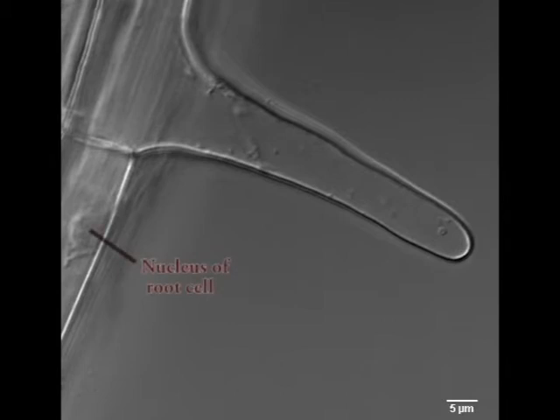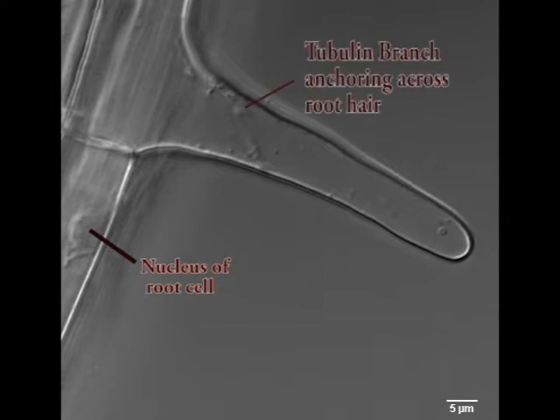Next we'll move on to a DIC of our root hair. To the left you'll notice the nucleus of the root cell, and on the top you'll notice a tubulin branch anchoring from across the root hair. This could be used as a transport chain, or maybe it's just a support.